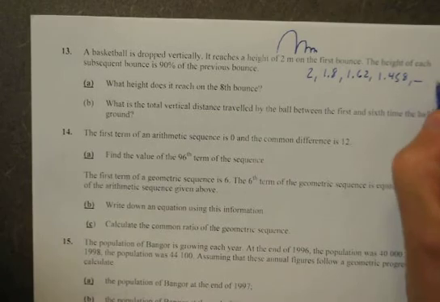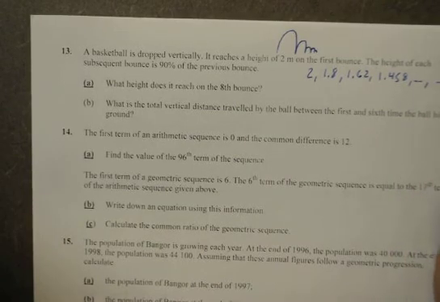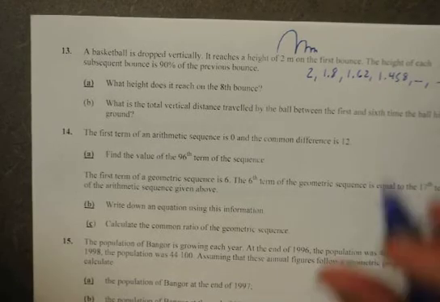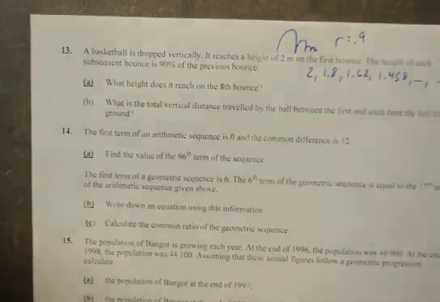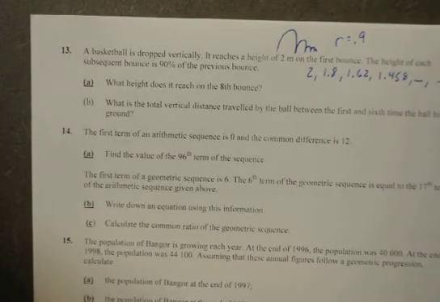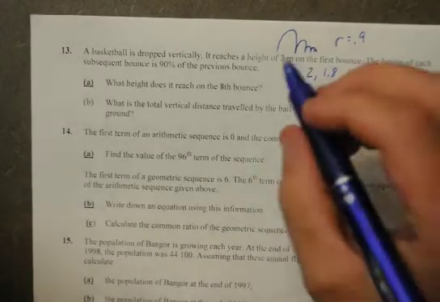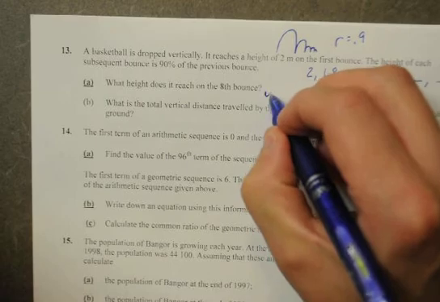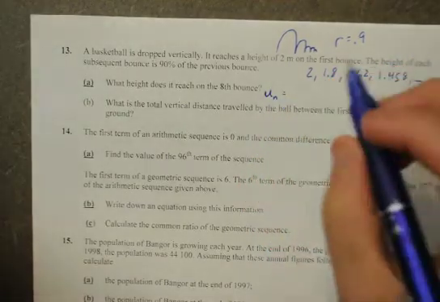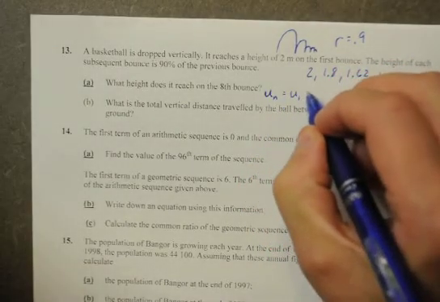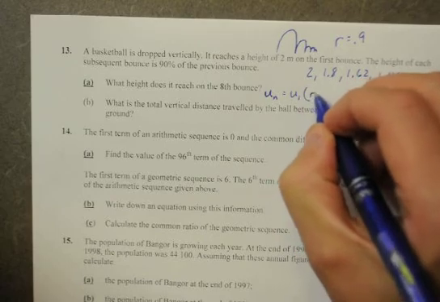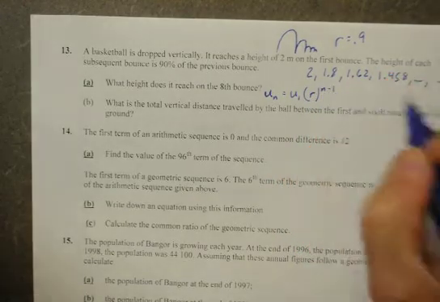So you could just keep doing this until you get to the 8th bounce. That is the 8th term of the sequence. Is this arithmetic or geometric? It's geometric because r is 0.9. So we want the nth term of a geometric sequence, which is given by this equation right here.